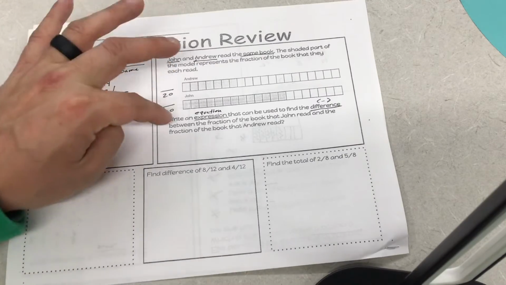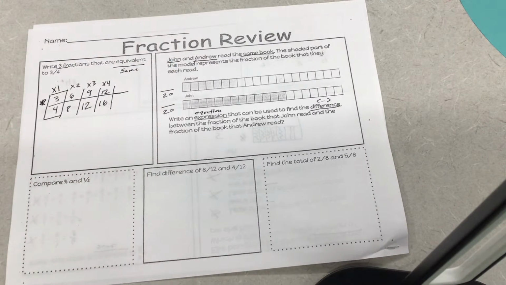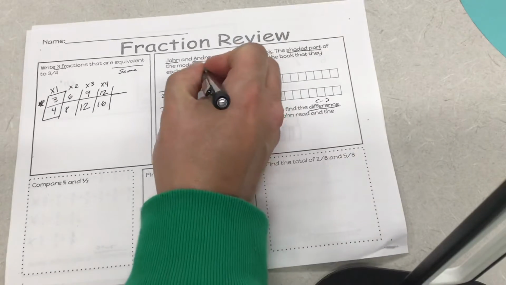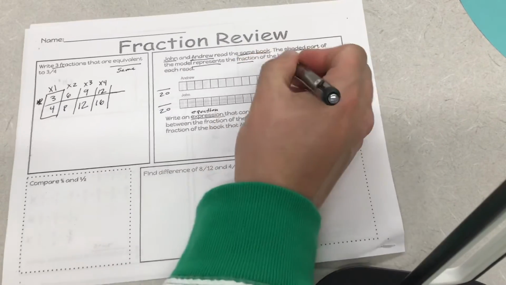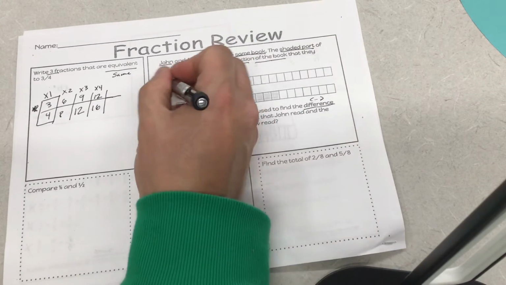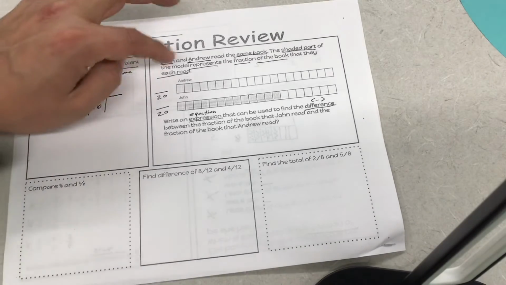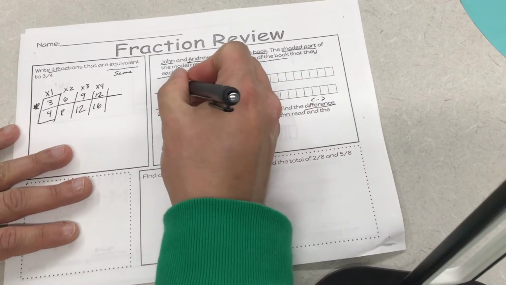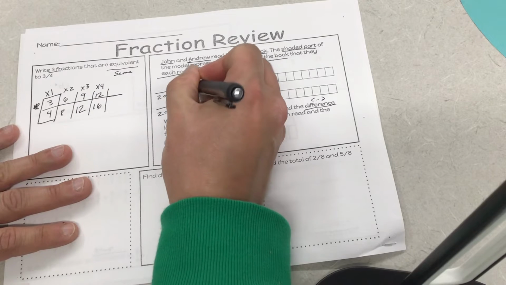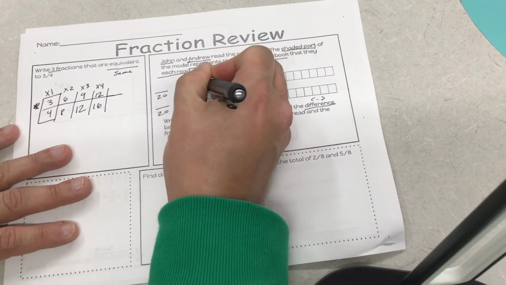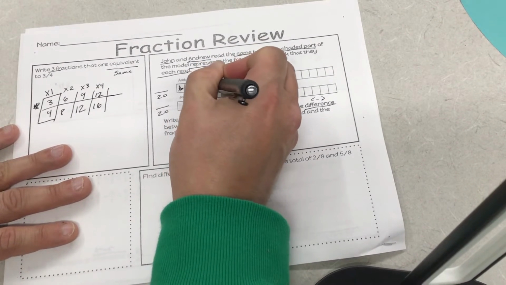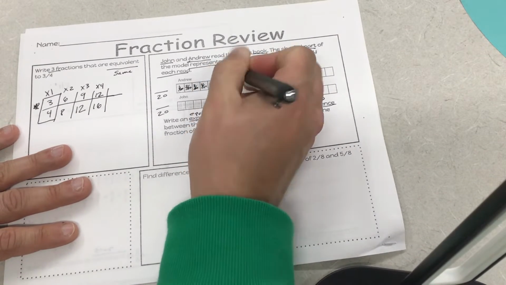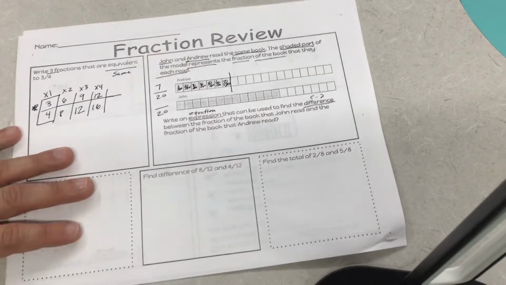Now I need to come up with my numerators. Well, if I go back to the story, it said the shaded part represents the fraction of the book that they each read. So now I can come up with my fraction from there. I'm going to look at my shaded part. The shaded part ends here. So I'm going to count 1/20, 2/20, 3/20, 4/20, 5/20, 6/20, 7/20. So Andrew read 7/20 of his book.